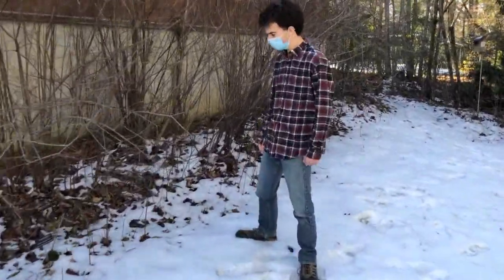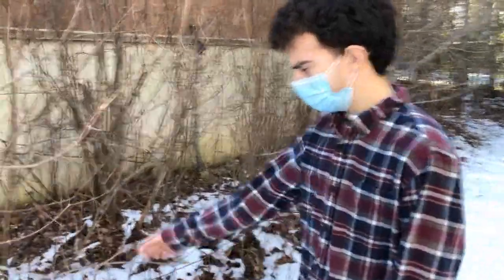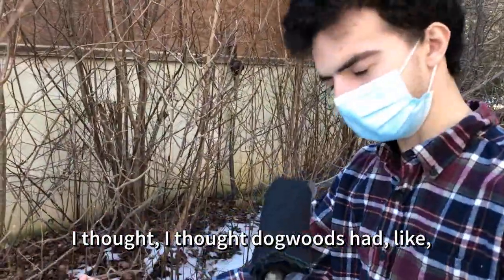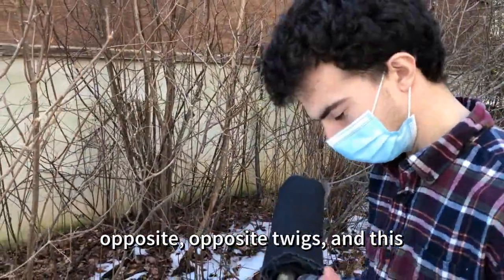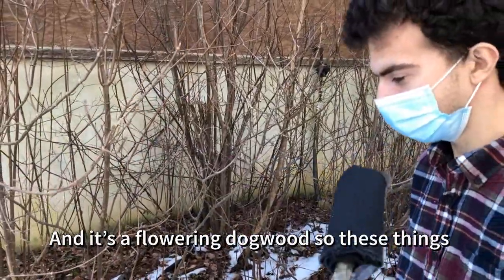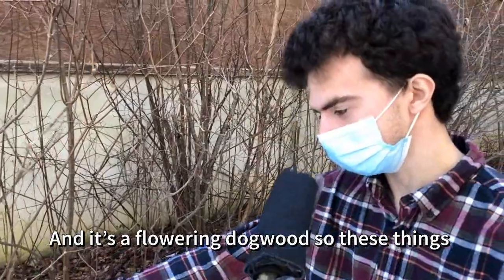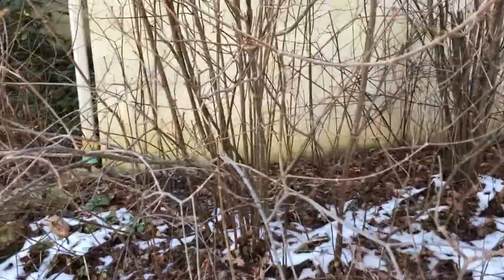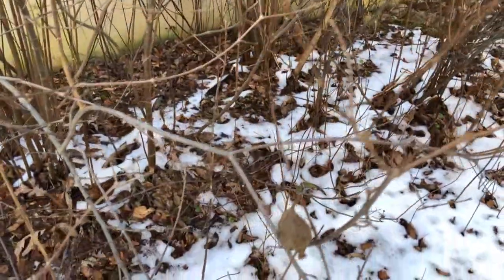All right, Ben, can you please tell us why you have selected this shrub? I thought dogwoods had opposite twigs, and this seems to have that, and it's a flowering dogwood, so these things look like they might have been flowers. Oh, interesting. So yes, you have selected a shrub that does have that opposite pattern. Well done there.